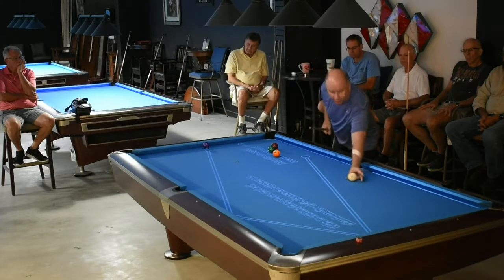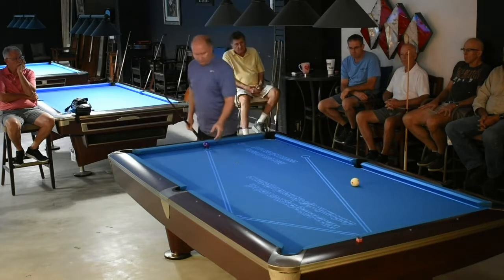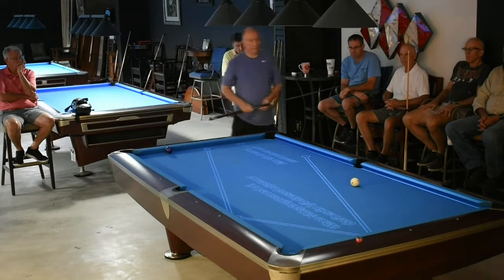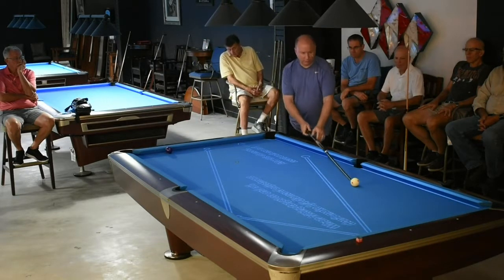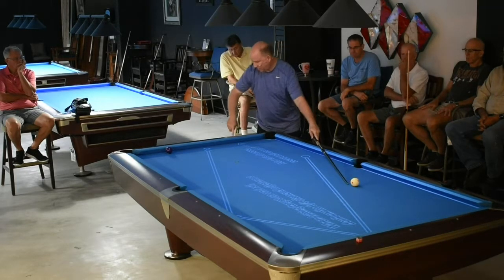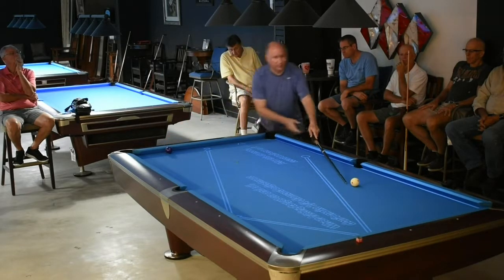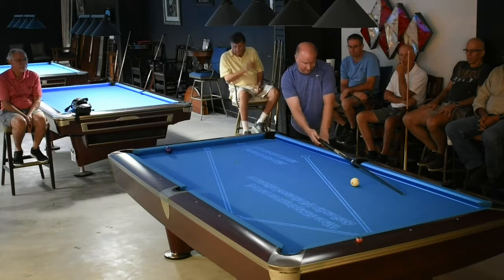So again, if I just put the cue ball out here and put the ball even over here. If I estimate where my cue ball is coming out of, which would be right here, 4, 5, 6, 7. So that would mean from here I would have to aim at this diamond.